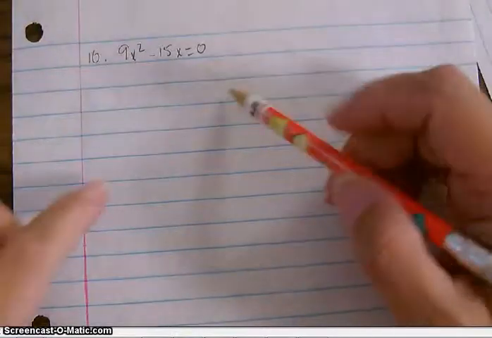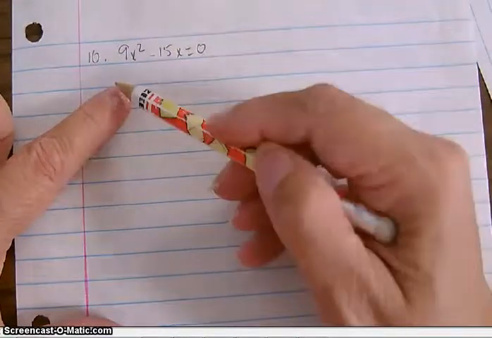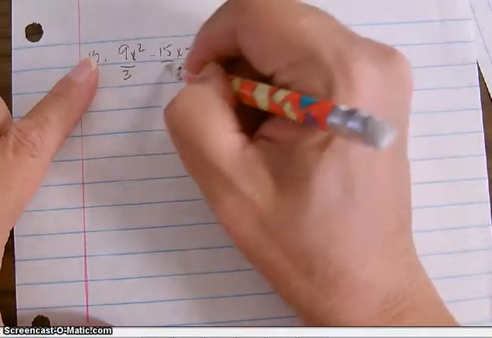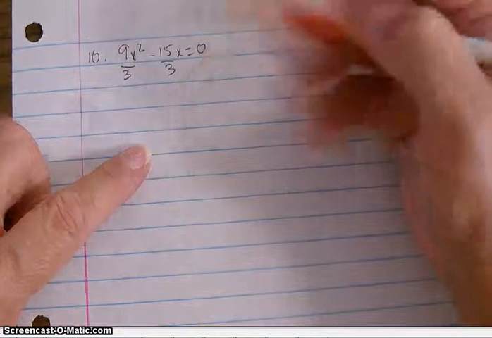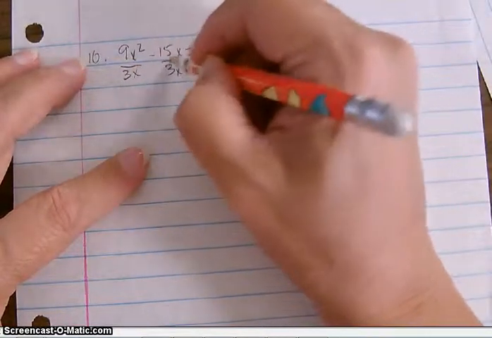Okay, one last example. Now I have two terms from that factoring flow sheet we have. The first thing we want to say is, do we have a common factor? Okay, 9 does not factor into 15, but I know that 3 does. 3 is a factor of both. And I also know that I have 2 x's here and 1 here, so I have an x in common. So I can divide everything by 3x.